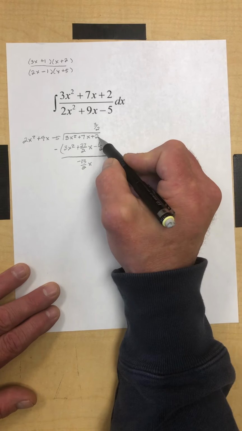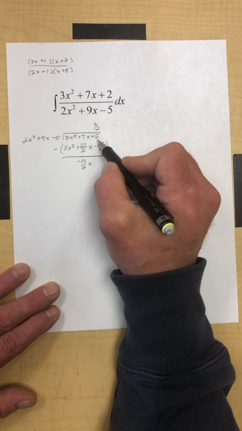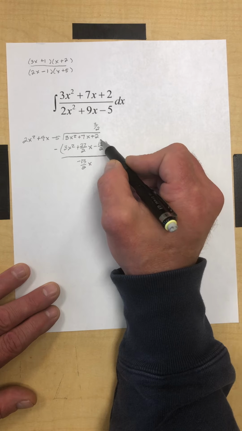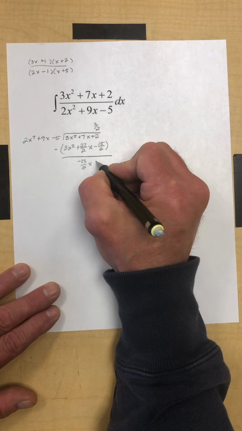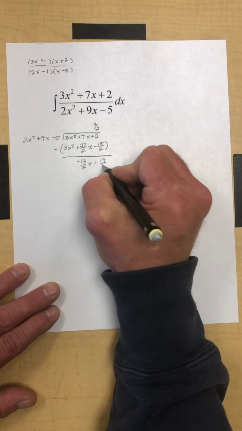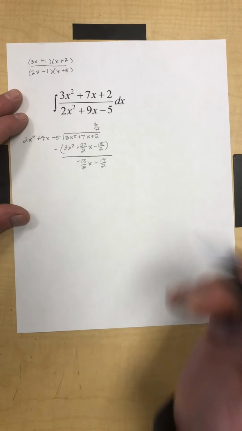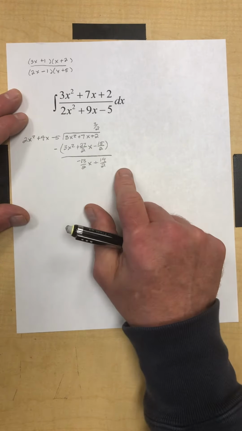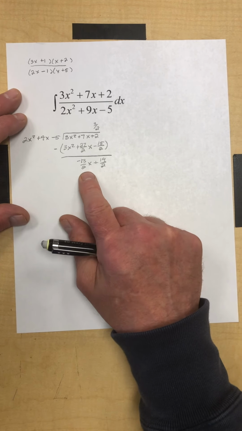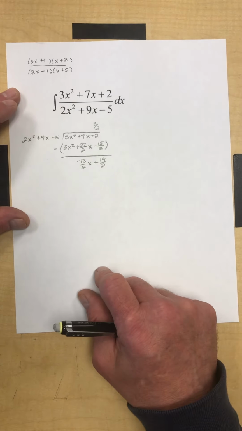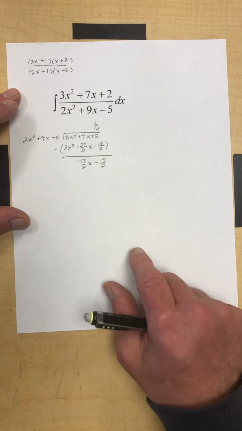And this would be 2 minus a negative, so that'd be 2 plus 15 halves, which is 4 halves plus 15 halves, that would be 19 halves. Obviously you can't keep going, there's nothing to bring down. And if you try to divide this by this, this has a higher degree than this, so you would get x down in the denominator, which we don't want.